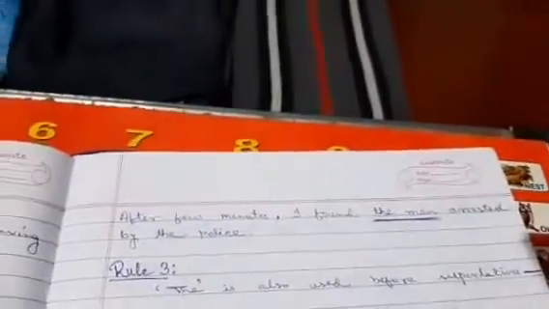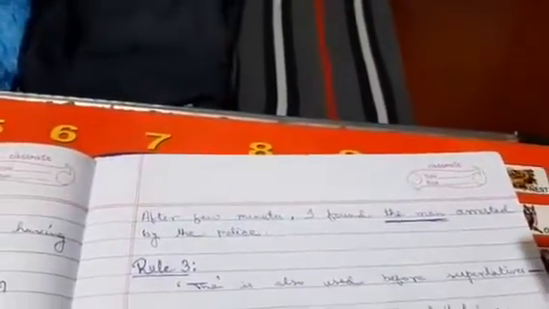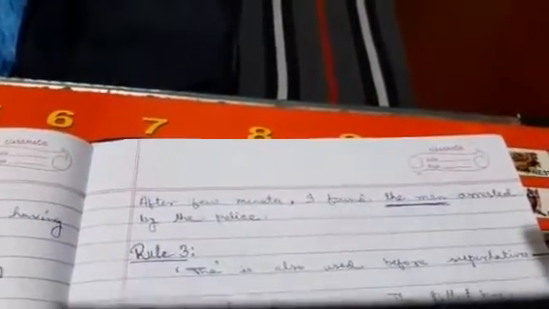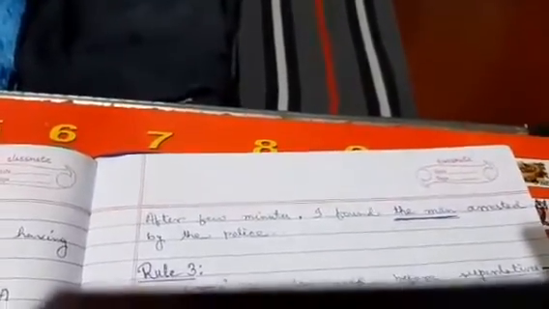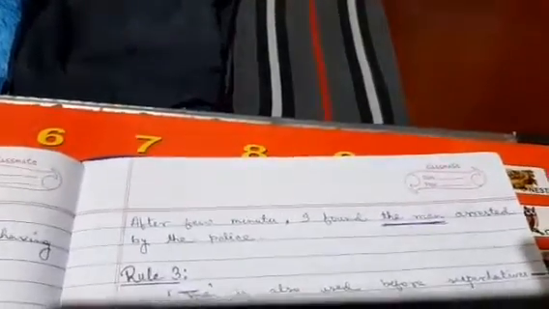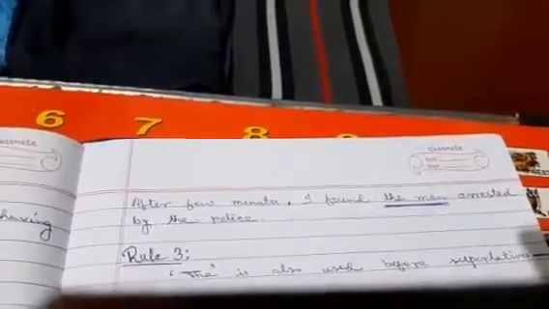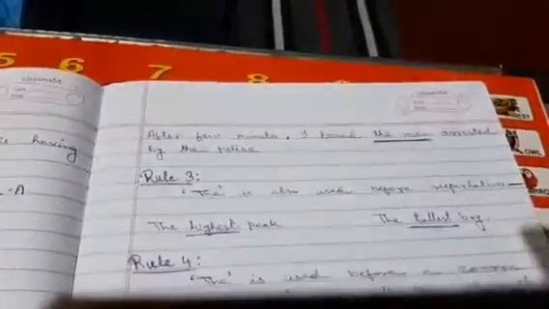When I use the next sentence, after a few minutes, I found the man arrested by the police, here I'm talking about that man who was running down the street a few minutes before. That's why here the word man becomes particularized. Hence, we have to use the before it. I hope you understood rule number 2.